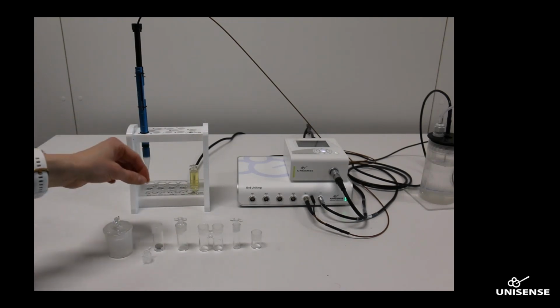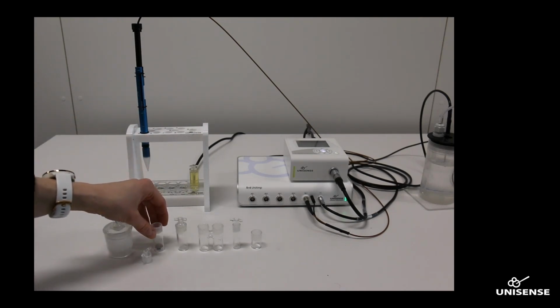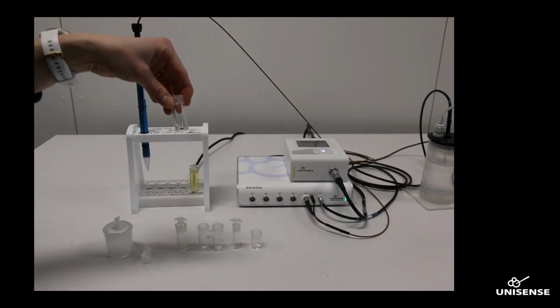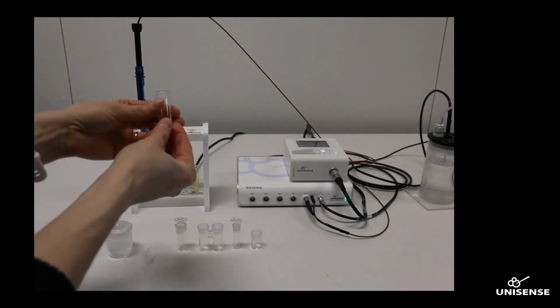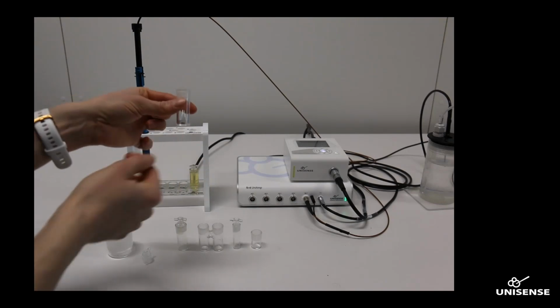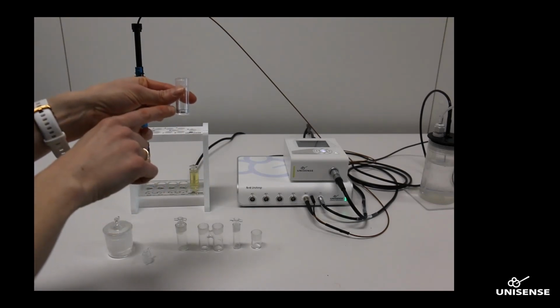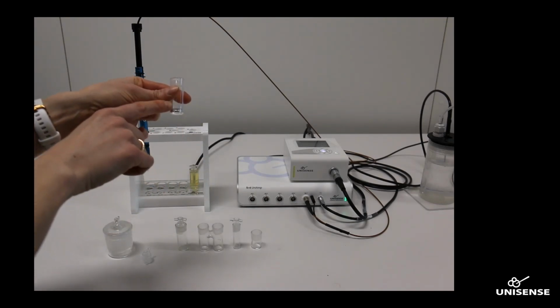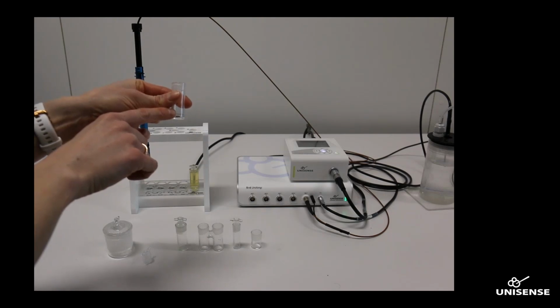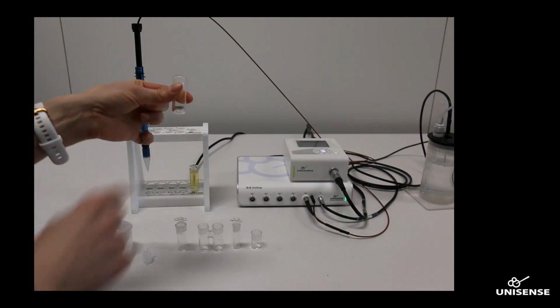If you are measuring respiration rates or metabolic rates on a small egg or a small animal that needs to be protected from the magnet at the bottom, you can add a small metal net to the bottom of the chamber, and you can then put your sample on top of this metal net to protect the sample from the stirring.